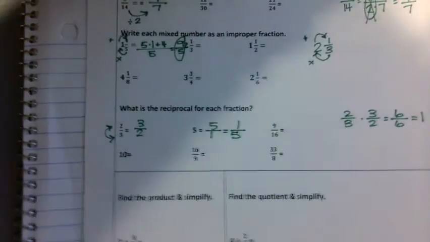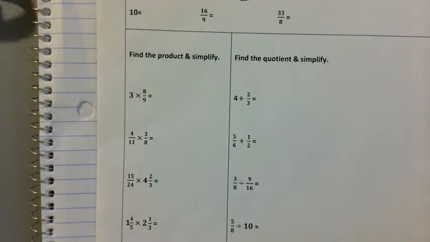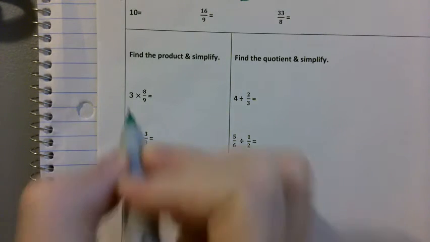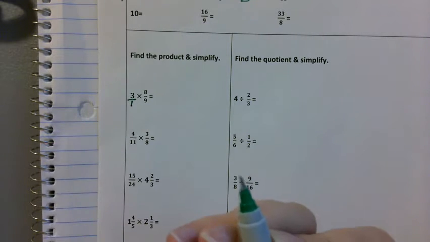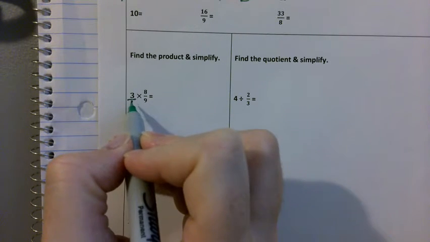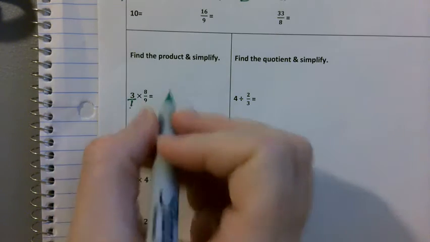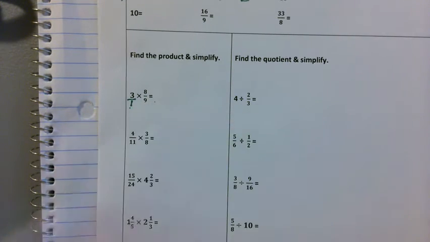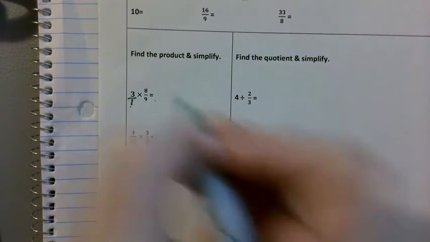Okay, so let's take a look at some multiplication problems. Again, when we're multiplying fractions, we always want to write our whole numbers with a denominator of 1. So I have 3 is equal to 3/1, 3 times 8, and 1 times 9. Now, just a reminder, you can cross cancel or cross simplify at this point, which I highly encourage.